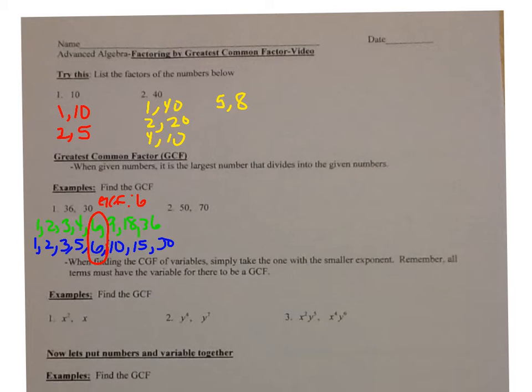All right, so I want you to try 2. Try to do it without making the list. Just try to say to yourself, all right, what is the largest number that goes into 50 and 70? So put me on pause and then come back and check your answer. Okay, so the largest number that divides into 50 and 70 is 10. So the GCF for 50 and 70 is 10. Sorry, let me rewrite that. So the GCF is 10.